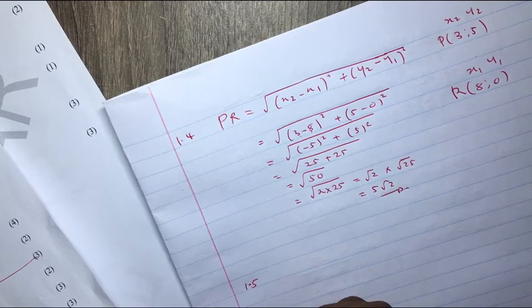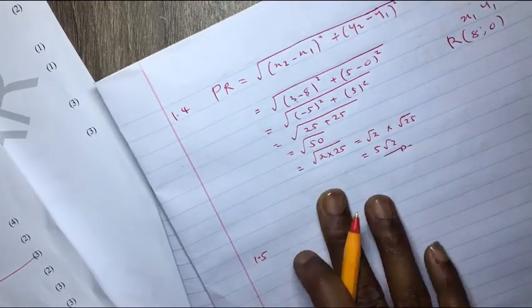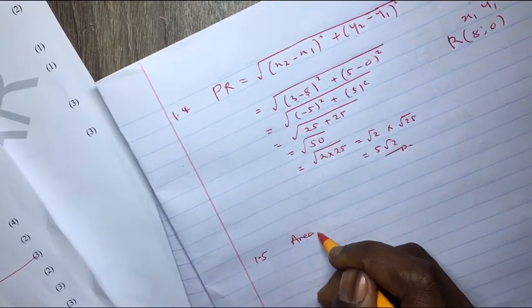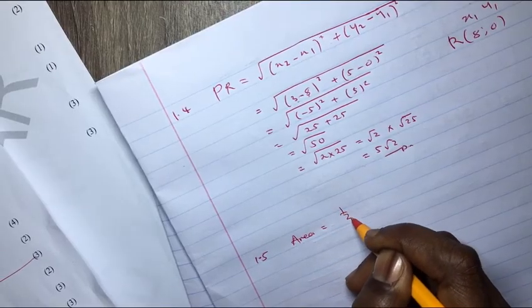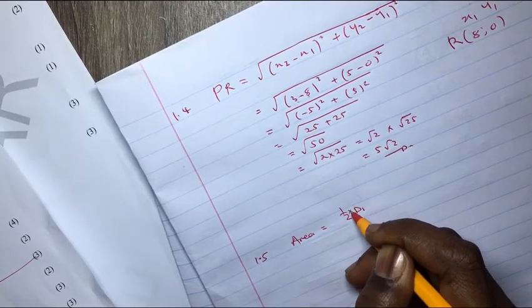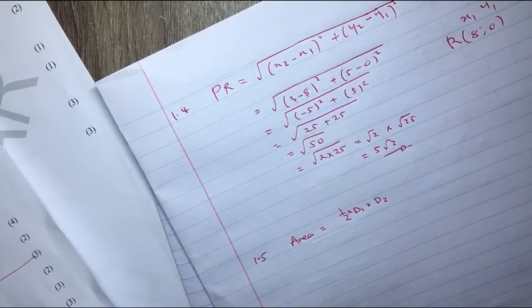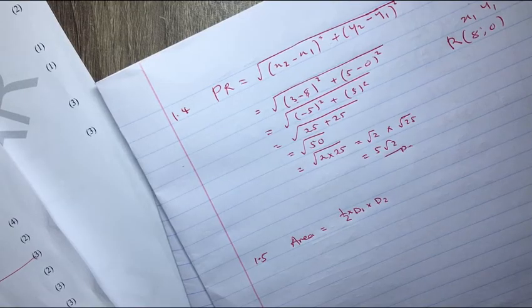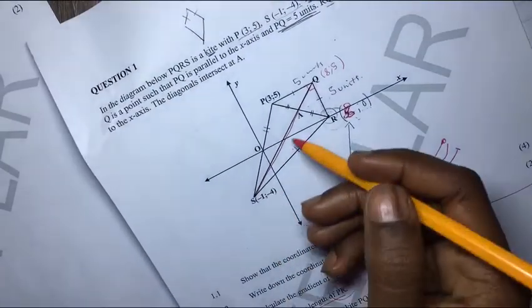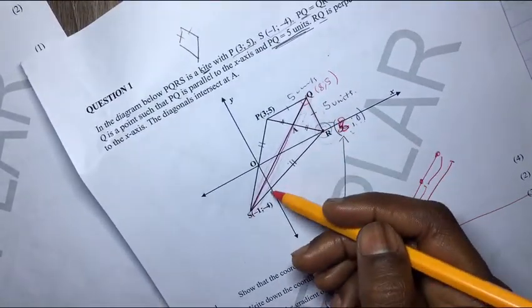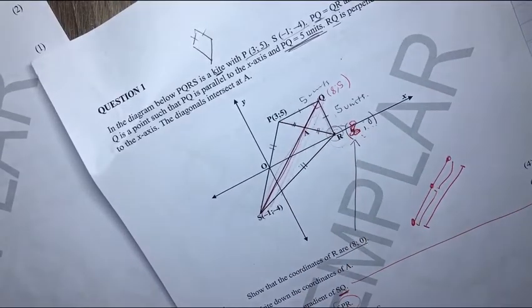The area is half over the diagonal 1 times diagonal 2. I don't know what method you use at school or in class, but that's what we normally do. So we're gonna take diagonal 1 is this one, QS, and then diagonal 2 will be PR.